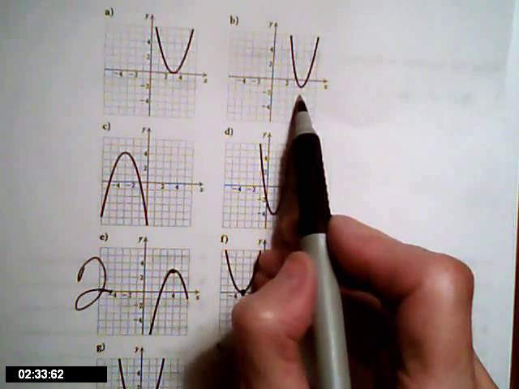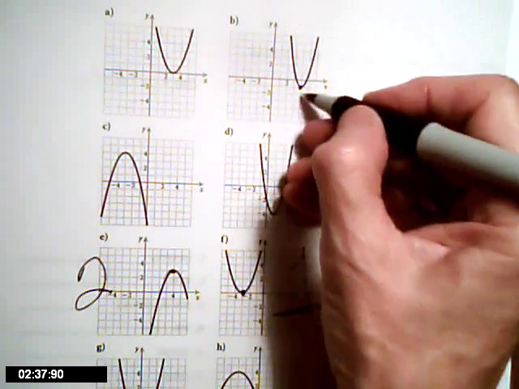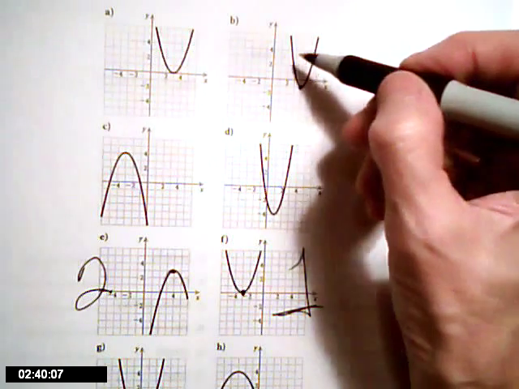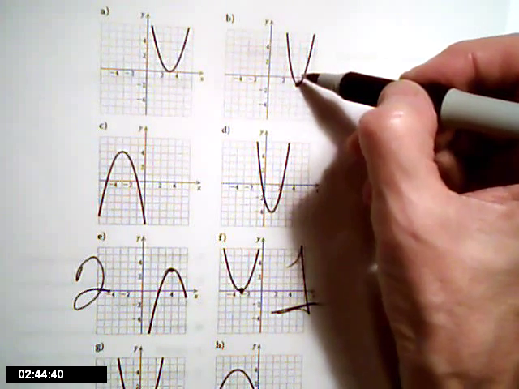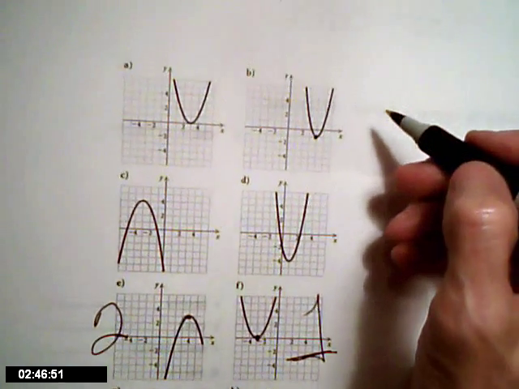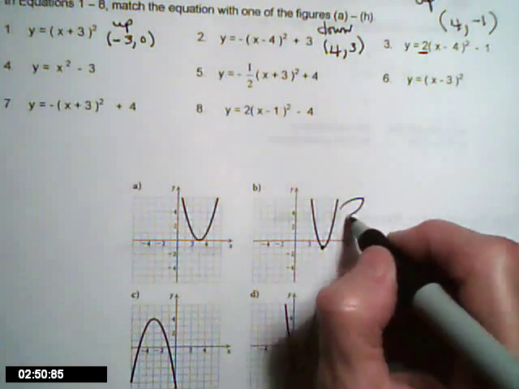There is 4, negative 1. It does open up. You can notice it's a little bit narrower than some of the other equations, and that's where the 2 coefficient comes in. So equation 3 goes with graph B.